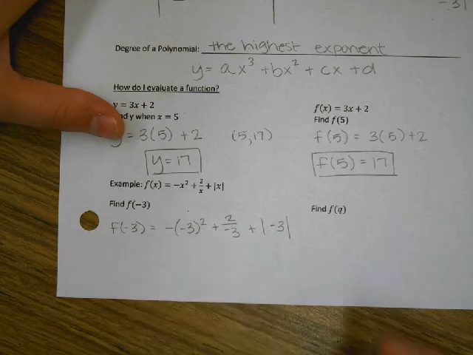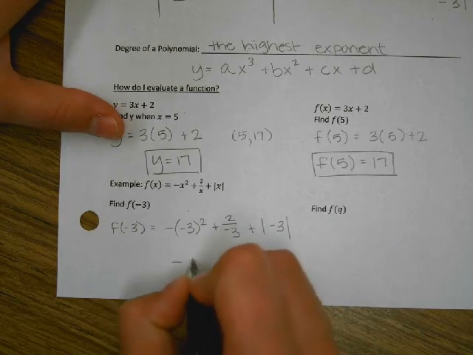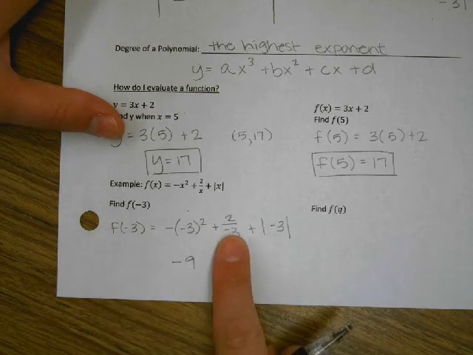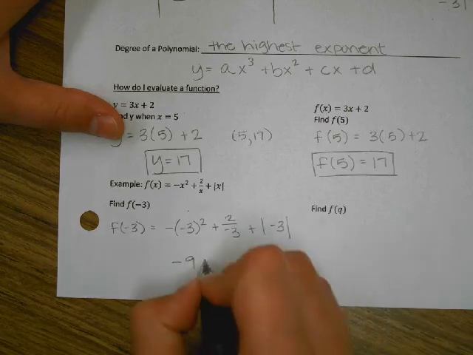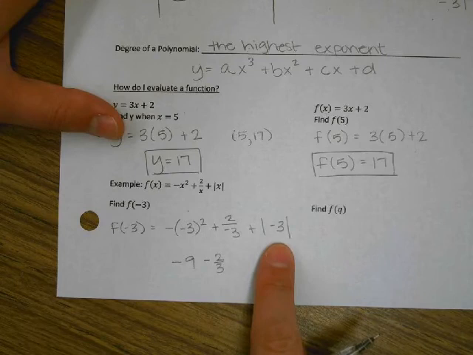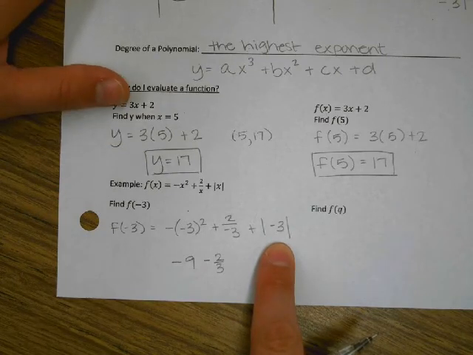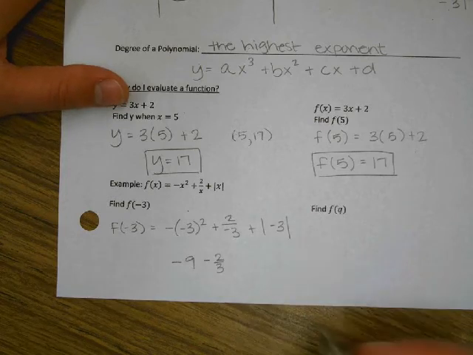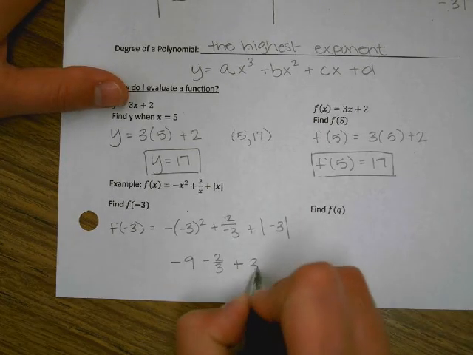I have a negative in the front, so this first number is negative 9. 2 divided by negative 3 is the fraction negative 2/3. And on the end, I have the absolute value of negative 3. That's asking how far negative 3 is from 0, and the answer is 3 spaces away from 0.